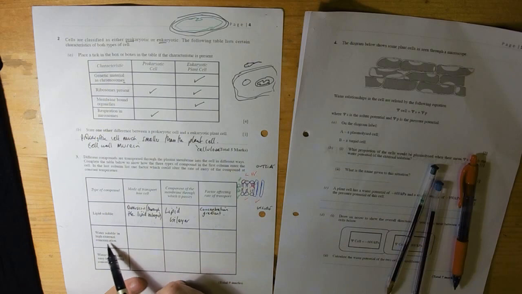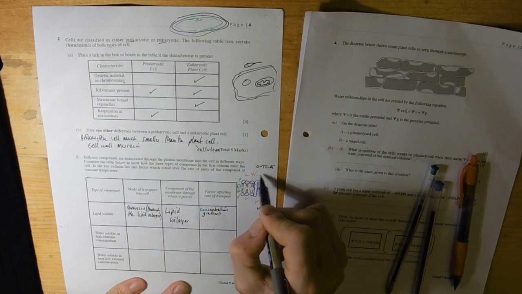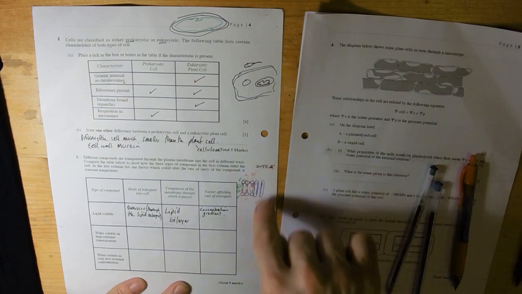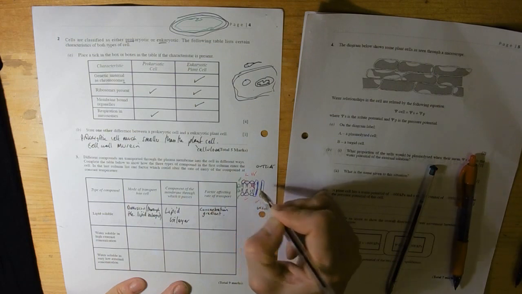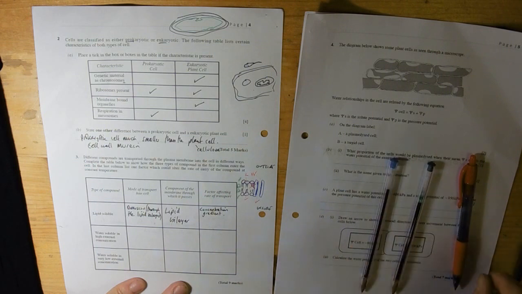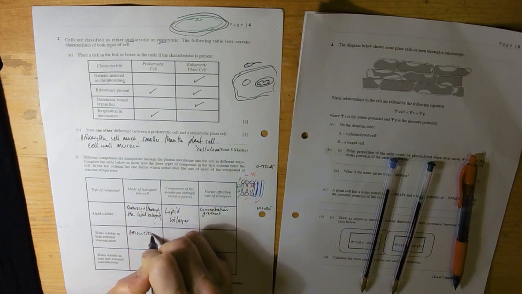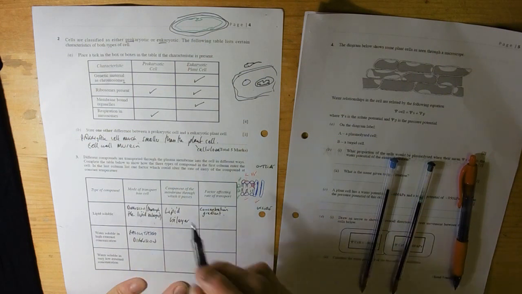So the first example is high external concentration, so higher concentration outside than inside, so yes, we'd get movement there. So that's by diffusion, but it's diffusion through this protein channel, so it's helped. It's diffusion that's facilitated. Facile, yeah, it means easy. So that's our facilitated diffusion.